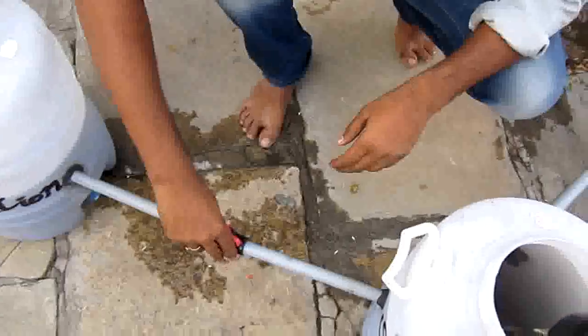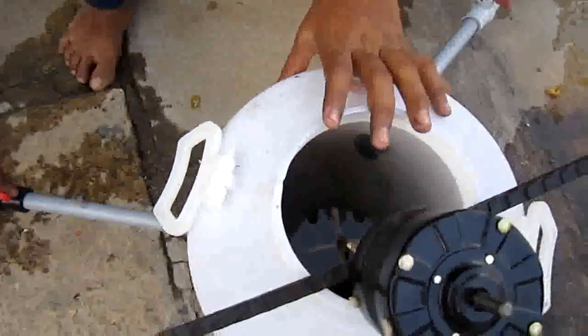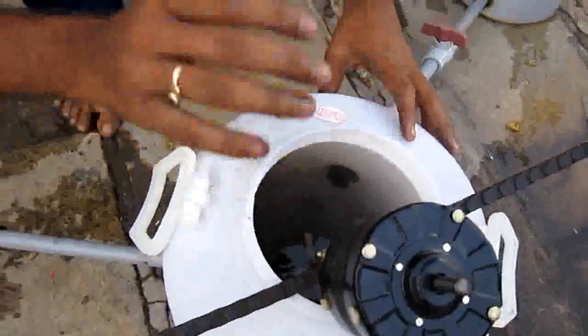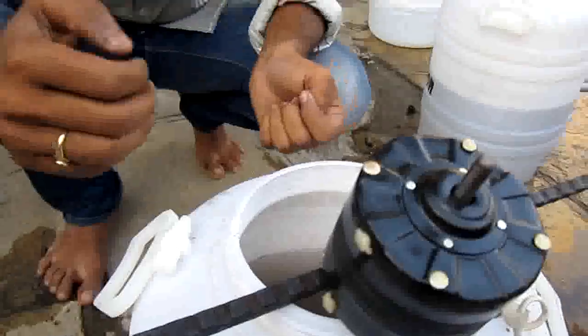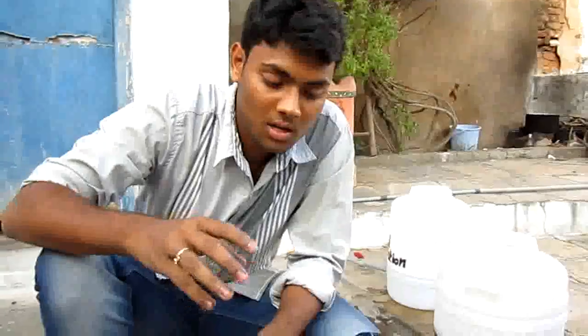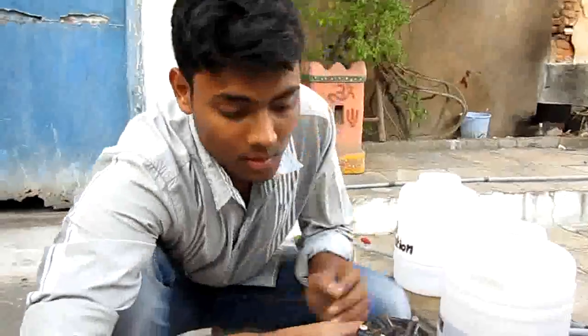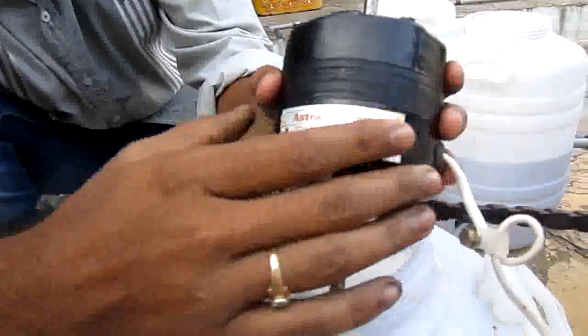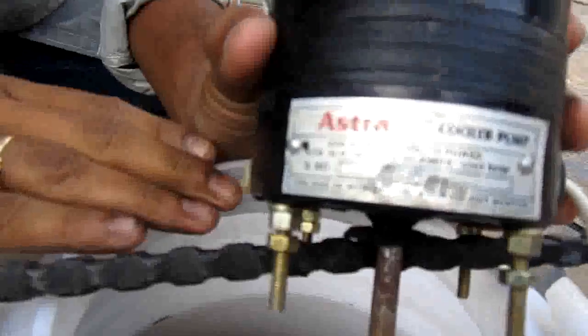After the sedimentation process is completed, by this pipe, by opening this valve, we will send the water to this aeration tank. In this aeration tank, water is exposed to atmospheric air so that it absorbs oxygen. For this aeration process we are using a motor having an RPM of 1400 and a capacity of 1/70 horsepower.